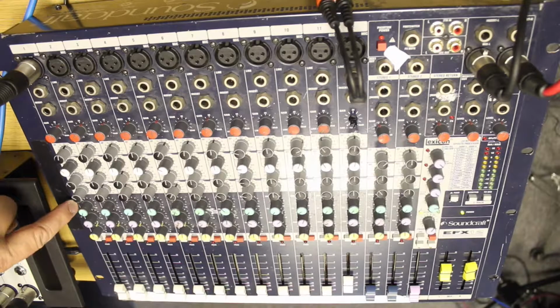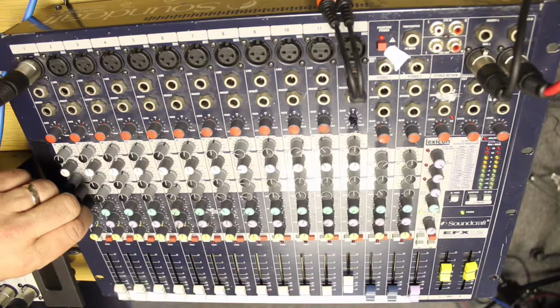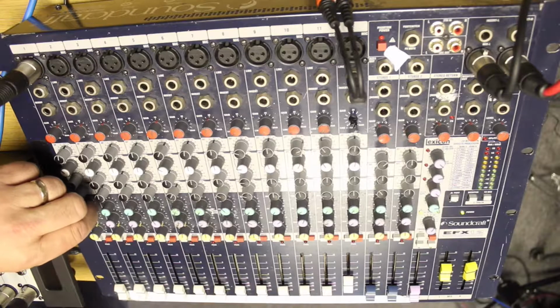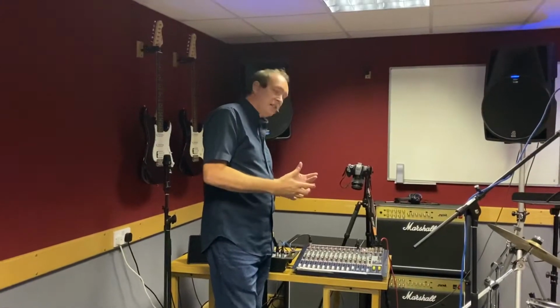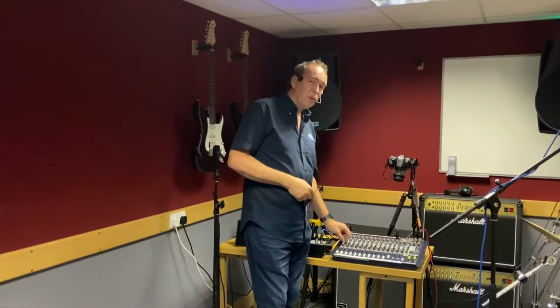So auxiliary 1, now that is typically used for monitors. If you've got several vocalists or other instrumentalists, they may require different amounts of themselves or other instruments in their monitor. Now this just has one monitor mix, auxiliary 1.